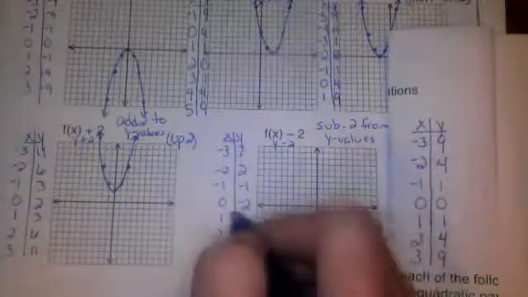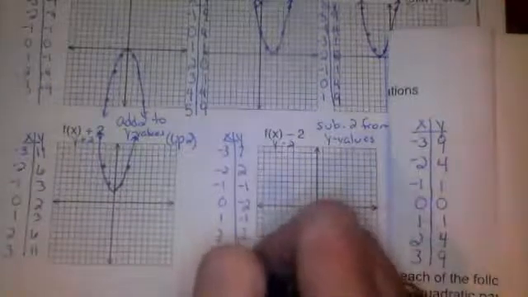But our y values this time, so here's our original y values, we're going to subtract 2. So 9 minus 2 is 7, 4 minus 2, 2, 1 minus 2, negative 1, 0 minus 2, negative 2. Then we have a repeat here, 1 minus 2, negative 1, and 2, and 7.